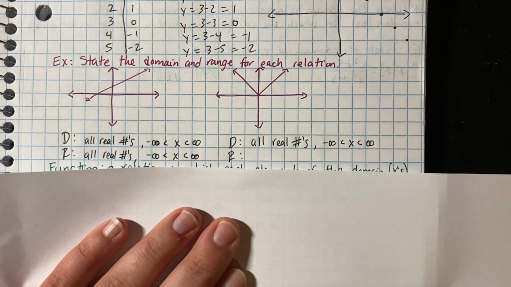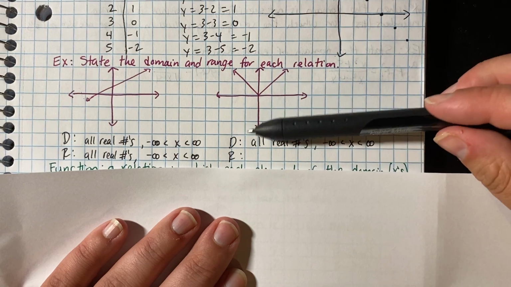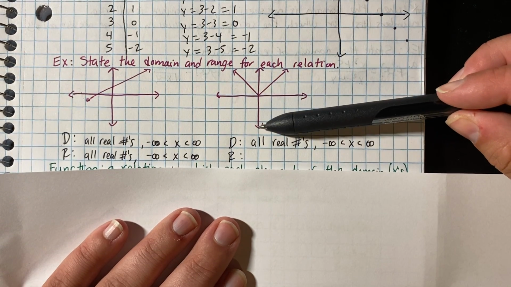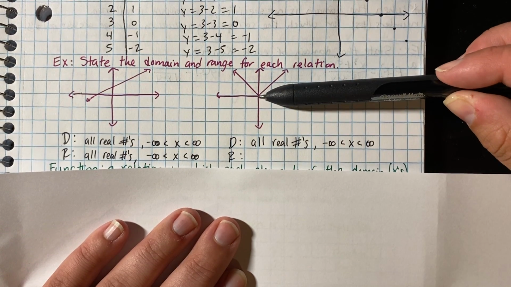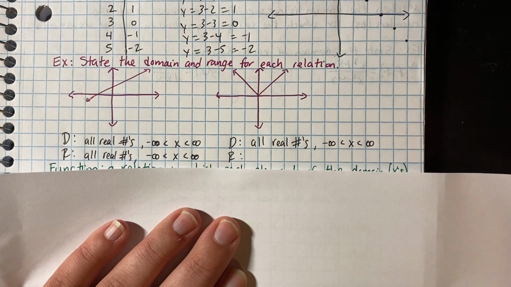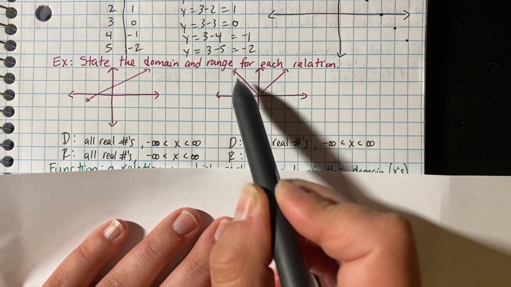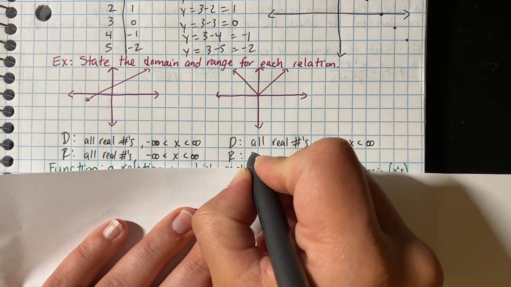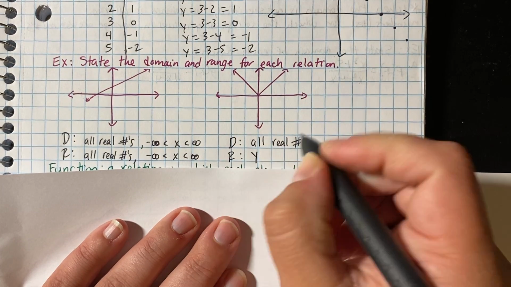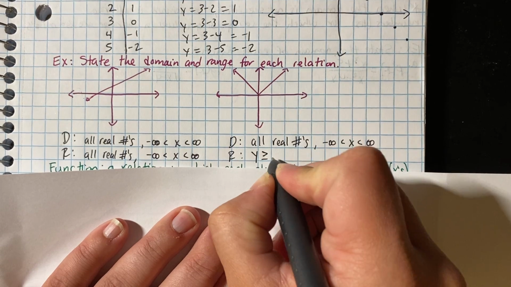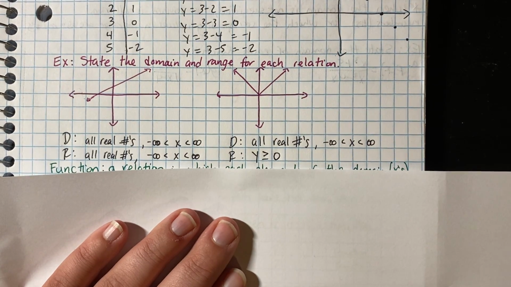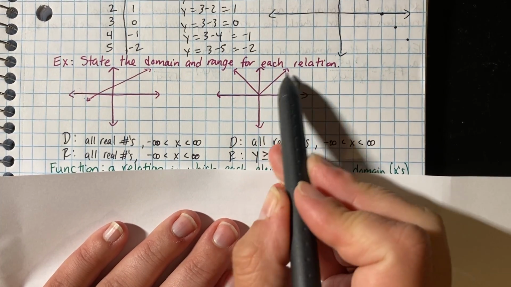And then my range. Okay, let's look at our range, our y values. Well, it looks like we don't have any y values until we get to 0. So it looks like our range, and then it goes up forever. So our range is going to be that y is greater than or equal to 0. Okay, so yes, it can be 0 or bigger.